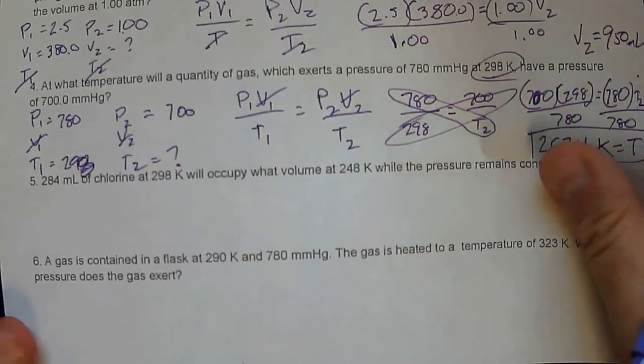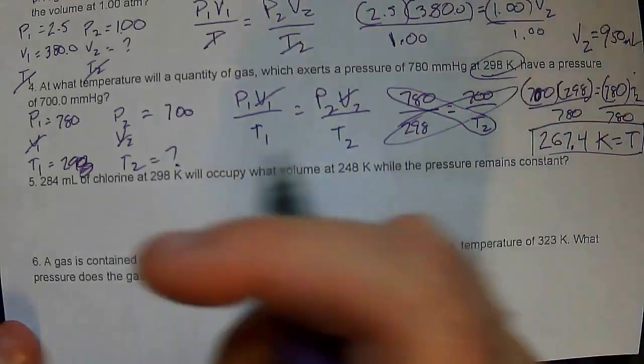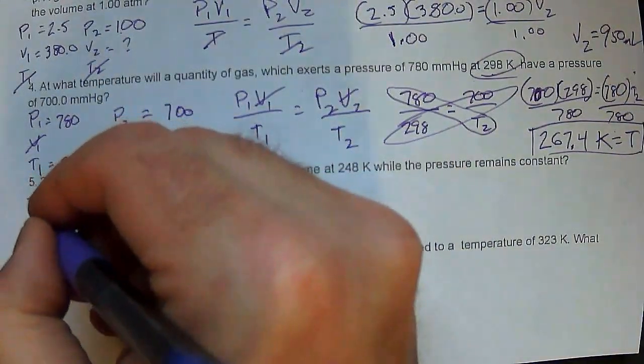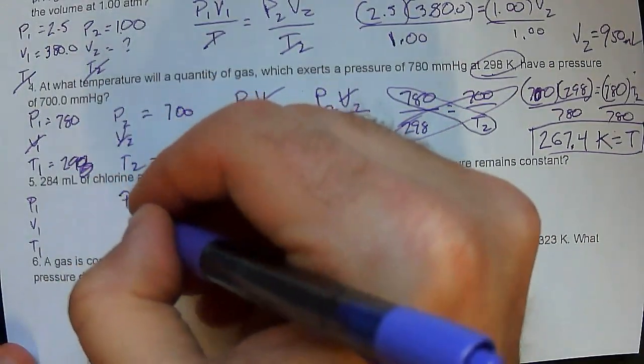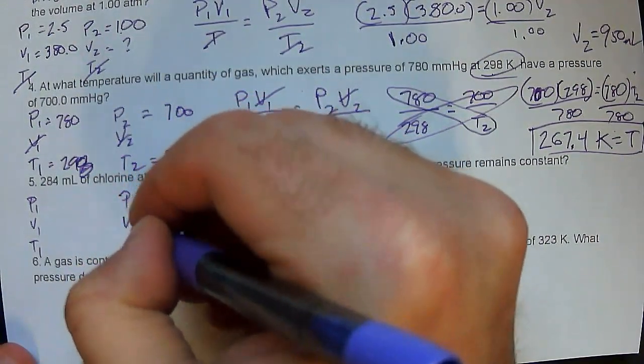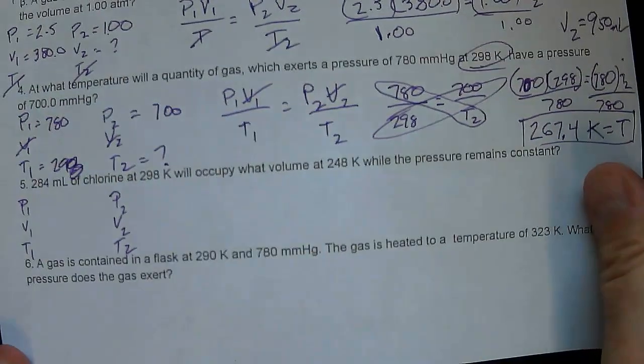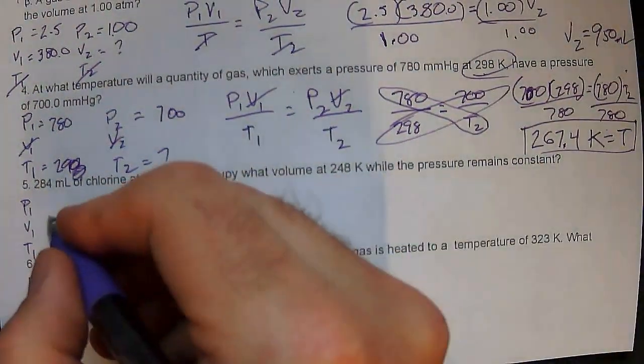Okay, 2 more to go here. Again, P1, V1, T1, P2, V2, T2.